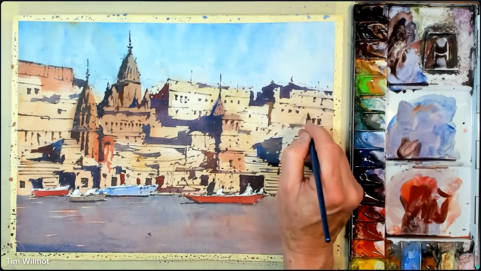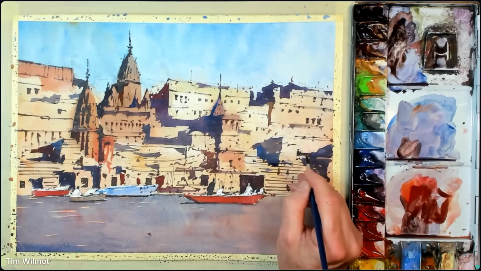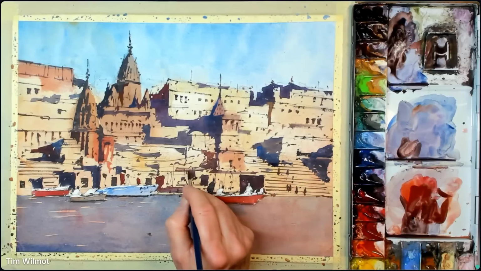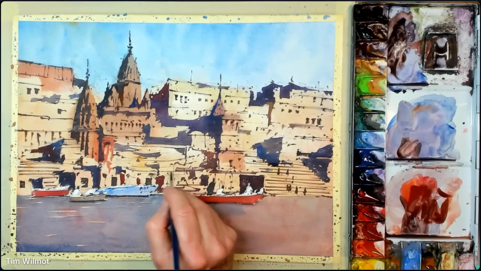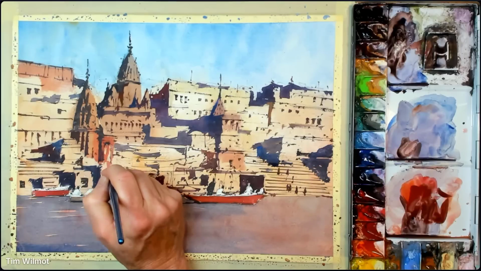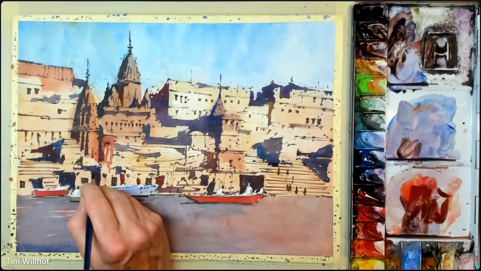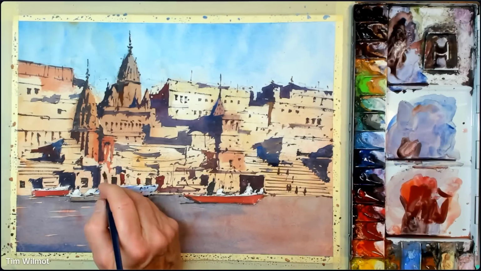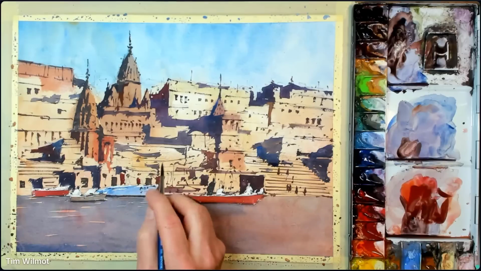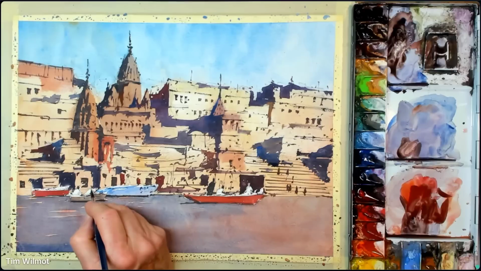This modernish building over here. I'm going to ignore all the air conditioning units that are there. There's too much detail. It's way over there on the right. Columns for that entrance. Now, there is a danger here that I start adding in too much detail and it all starts looking a bit too busy.